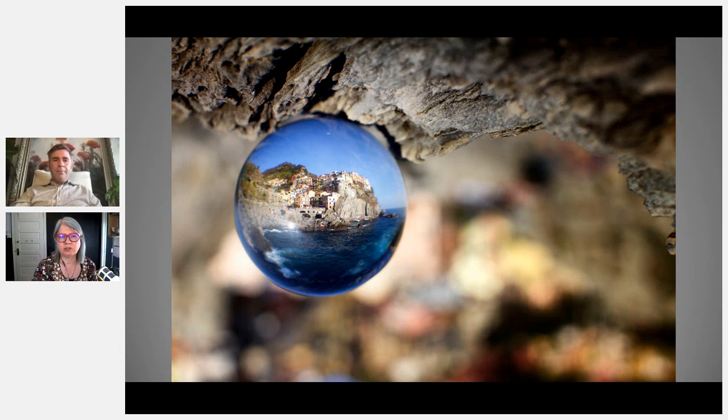Steven says, would it be good to use a neutral density filter if your subject is too bright? I would say that would be a good case anytime. I would agree with that. Yep, anytime. So yes, if you want to get that big wide open aperture and it's really bright, by all means, use a neutral density filter.